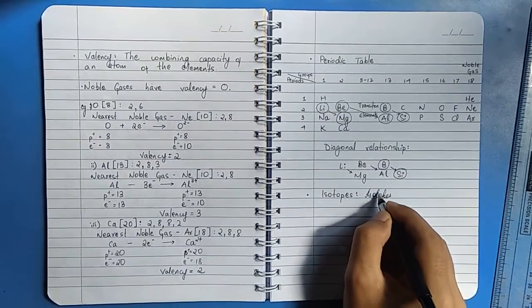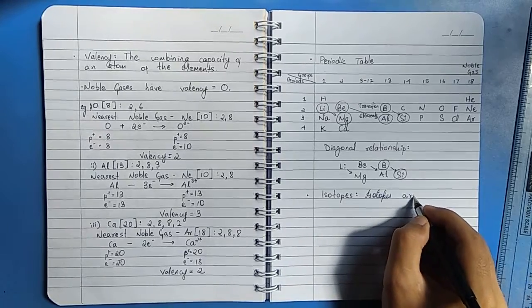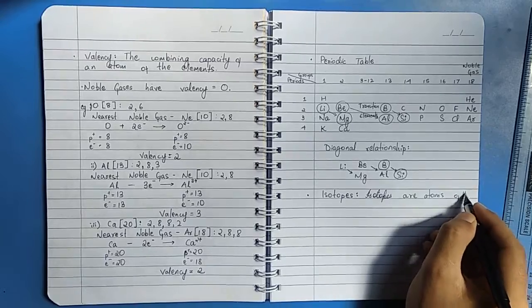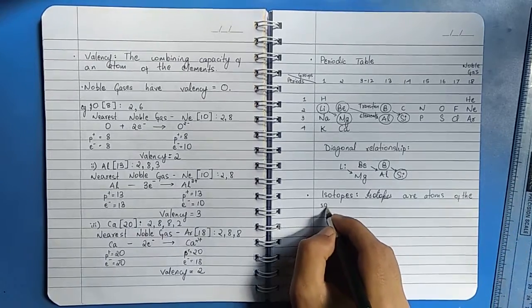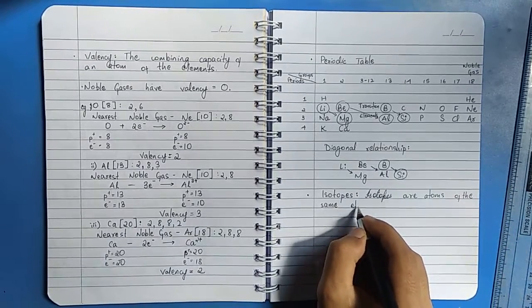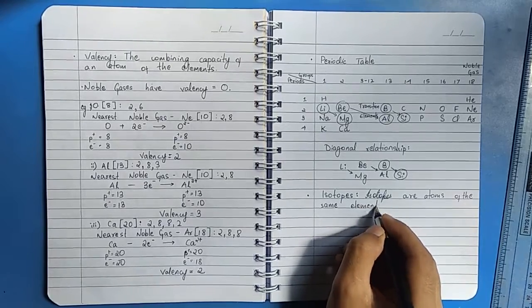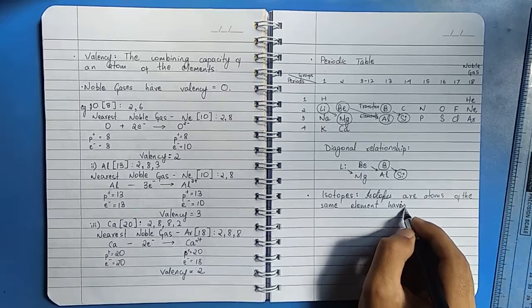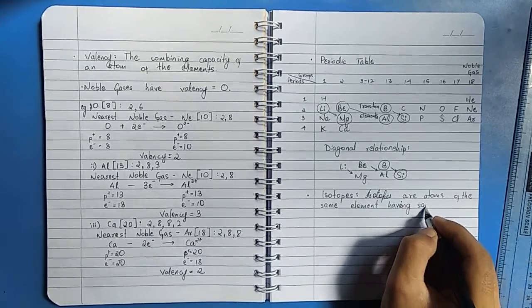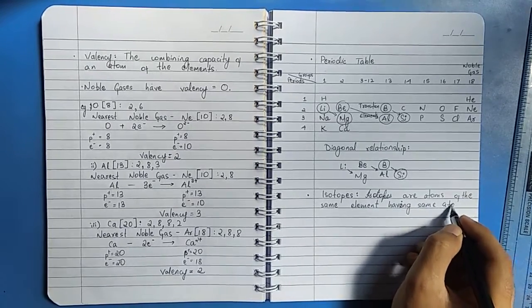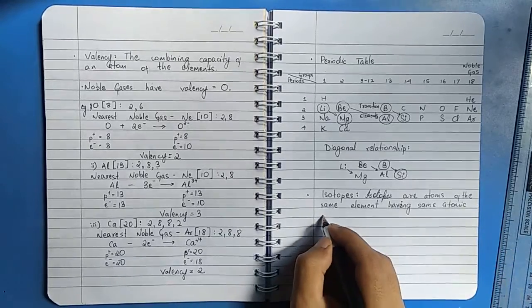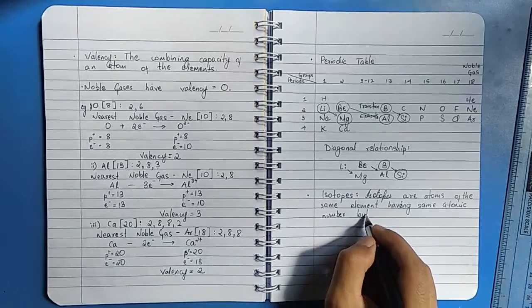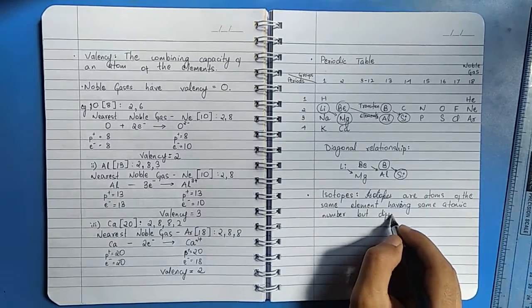Isotopes are atoms of the same element having the same atomic number but different mass number.